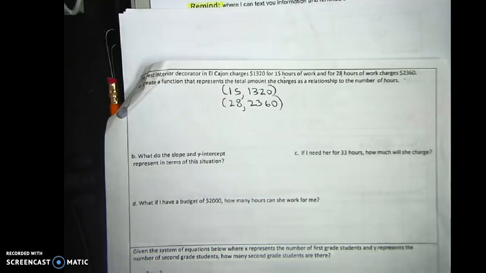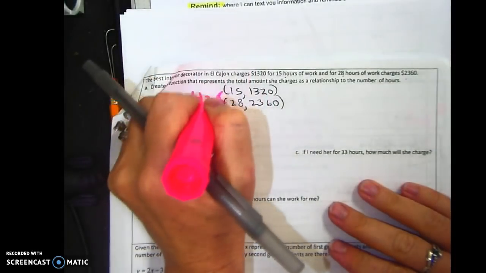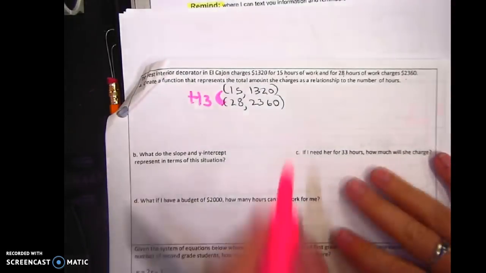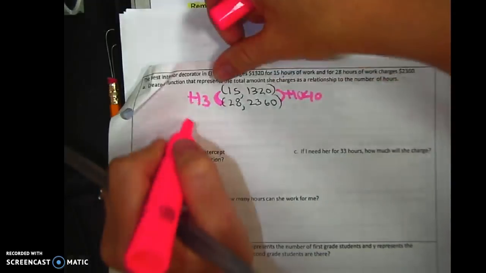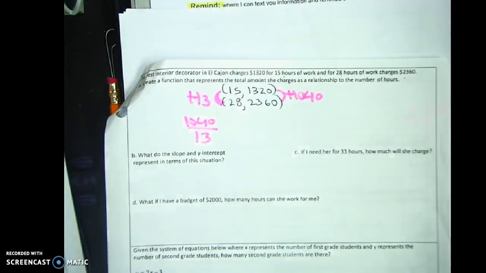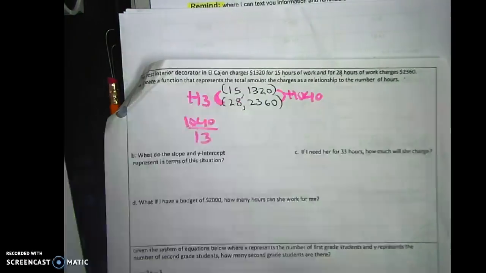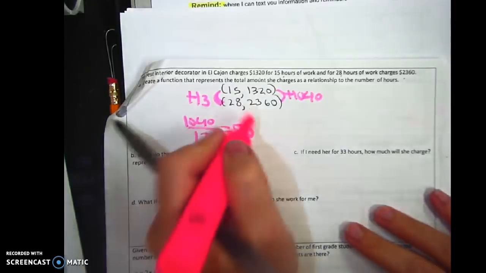Okay, so they're going to want an equation. So in order to get an equation, I know I need to find the pattern. So this is plus 13, and this is plus 1040. To get my slope, I go 1040 over 13. Let me grab a calculator because I'm not sure what it is. So I used my calculator and I got 80.